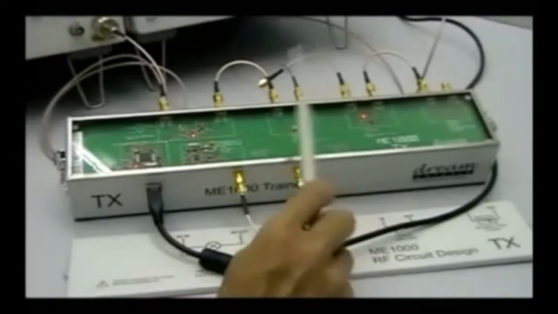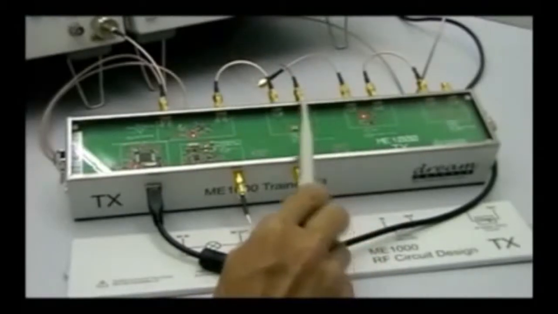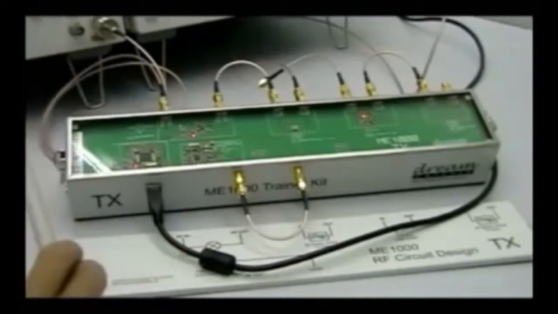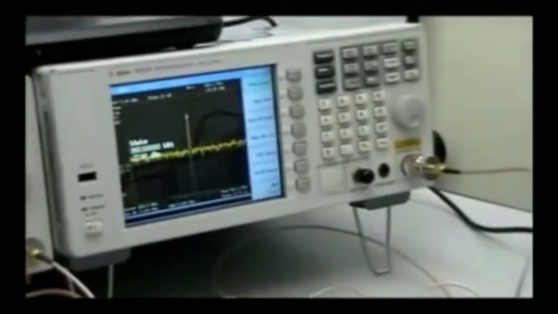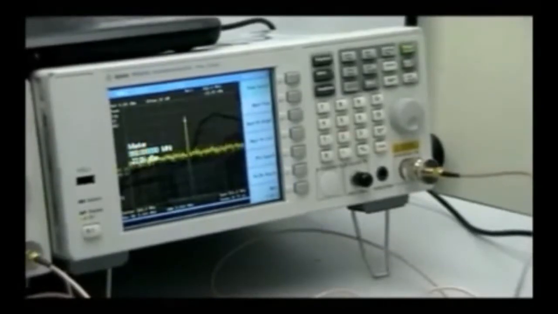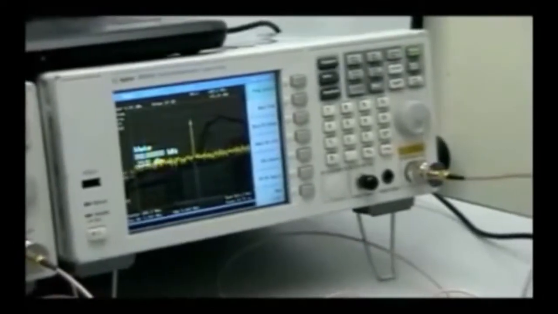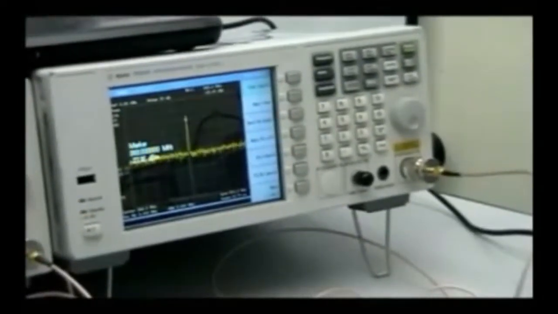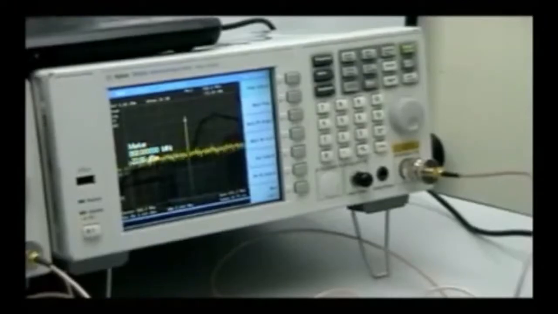So the next stage is to move the spectrum analyzer to the output of the RF bandpass filter. And we can see that we've blocked many of the unwanted signals. And we're left with an 868 megahertz signal at minus 23 dBm. Well, this is too low of a power level to transmit over the air, so we need to amplify it.